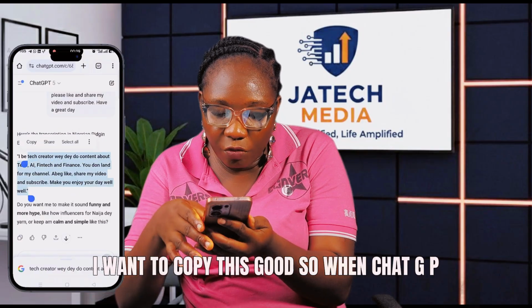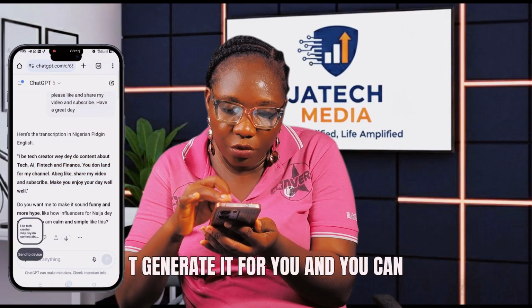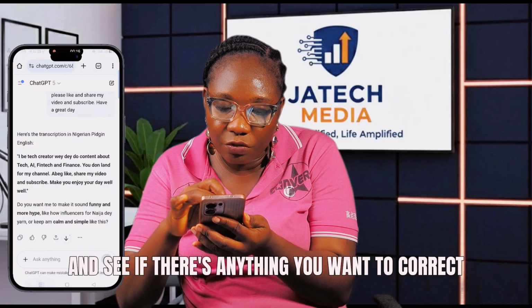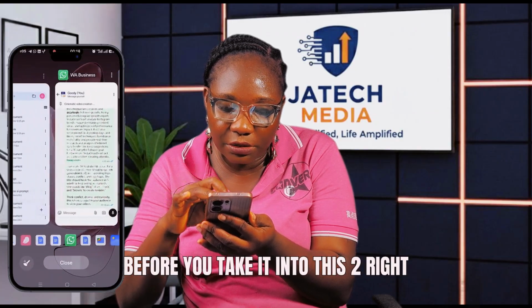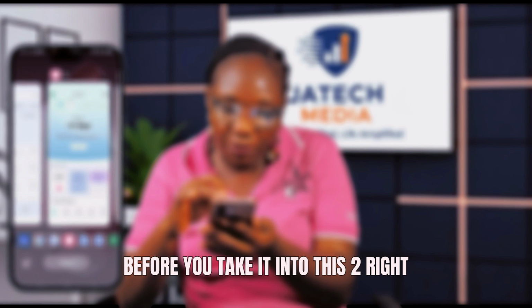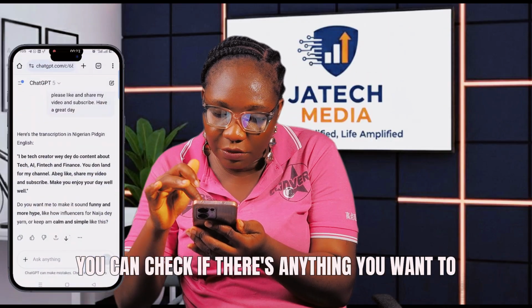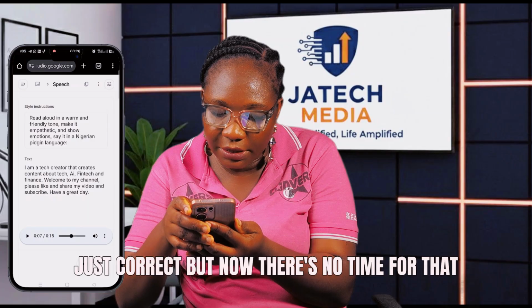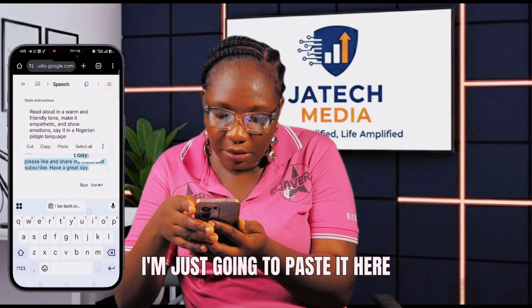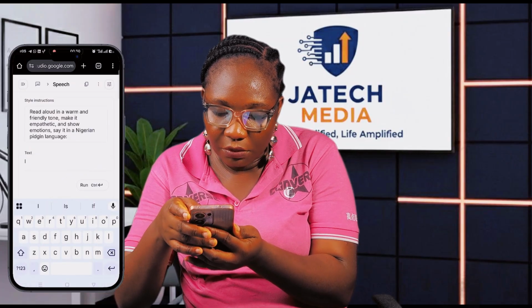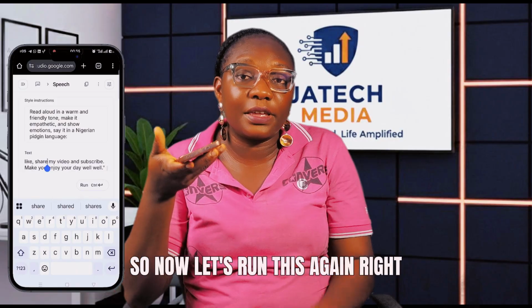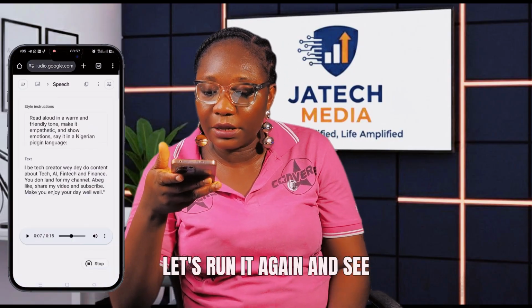Good. So when ChatGPT generates it for you, you can just look at it and see if there's anything you want to correct before you take it into this tool, right? But now there's no time for that. I'm just going to paste it here. So now let's run this again, right? Let's run it again and see.